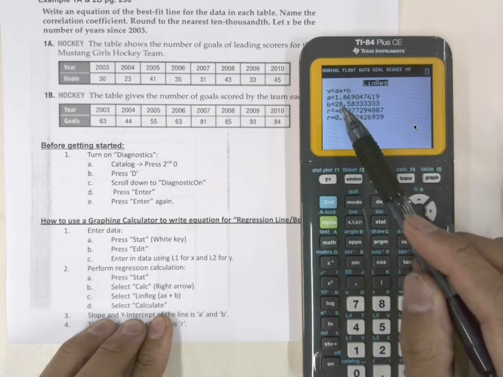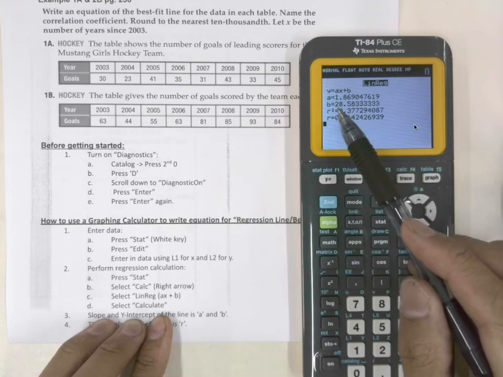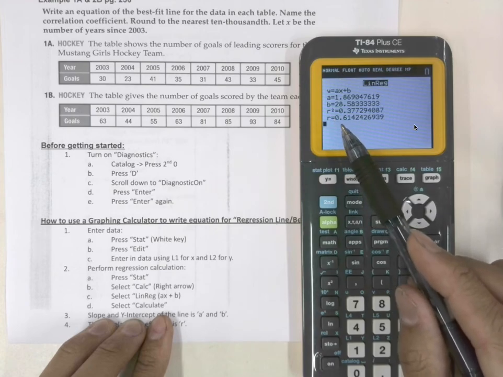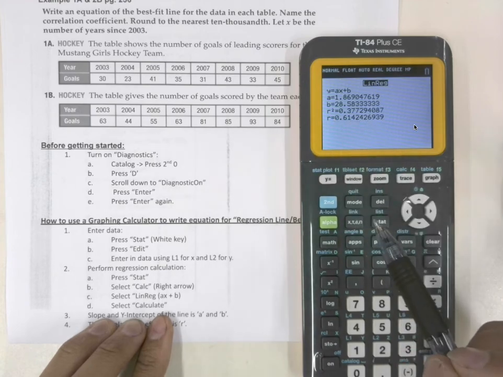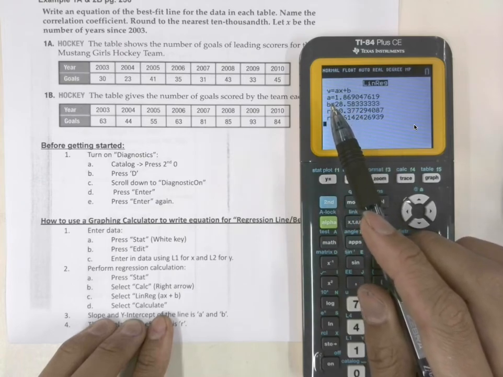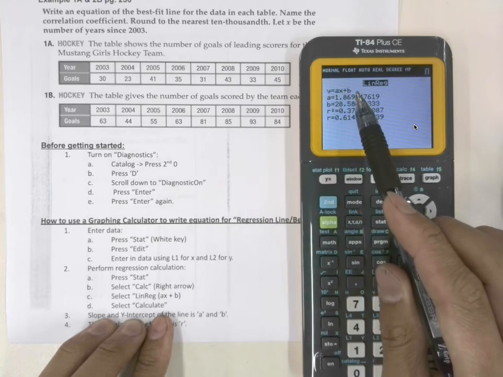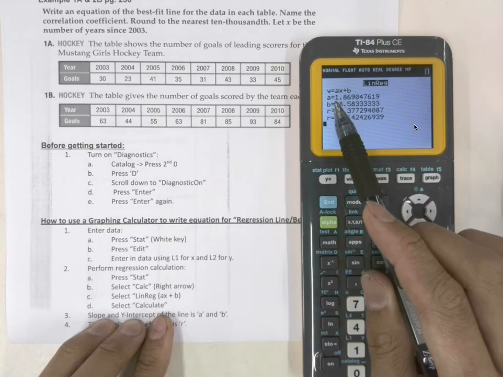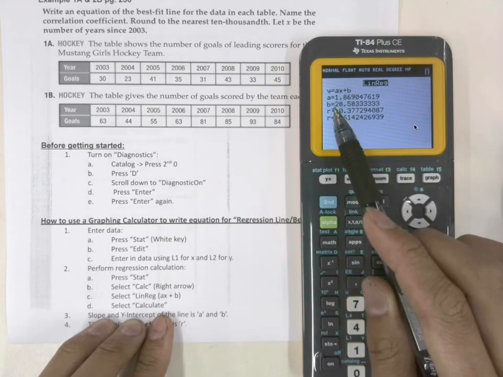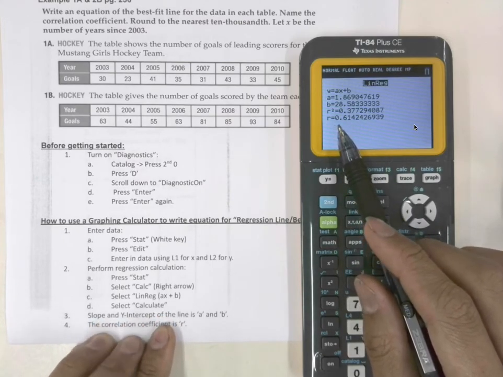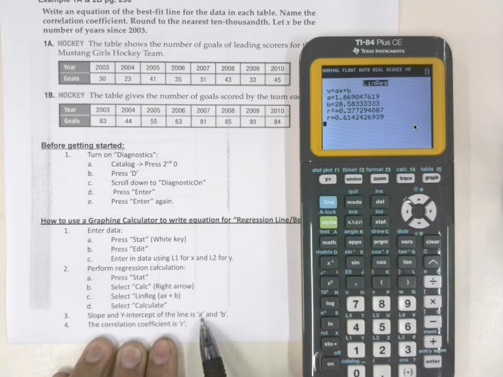And our A is 1.86904. Our B is 28.58333. And our R is 0.61424. What is our A? A is our slope. See this equation? Y equals AX plus B. A in this case is our slope. B is our y-intercept. And R is our correlation coefficient. If you look down here, slope is A, y-intercept is B, and the correlation coefficient is R.